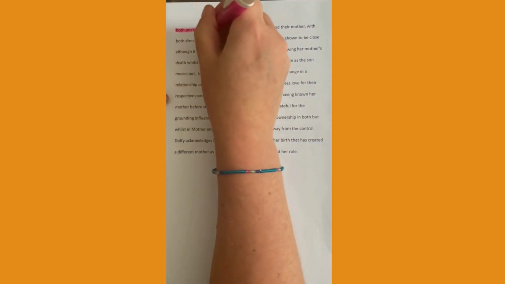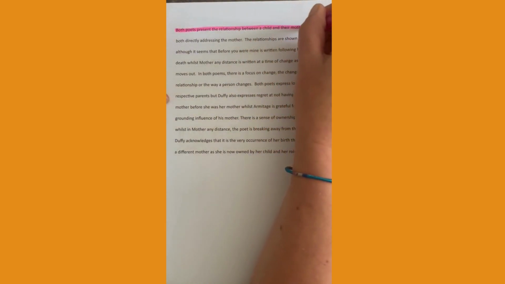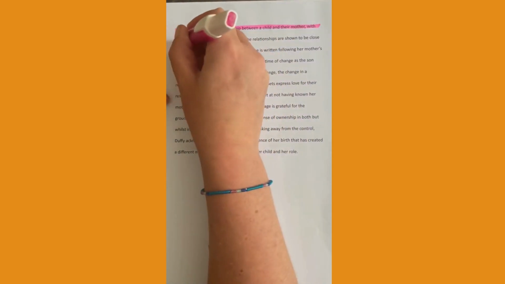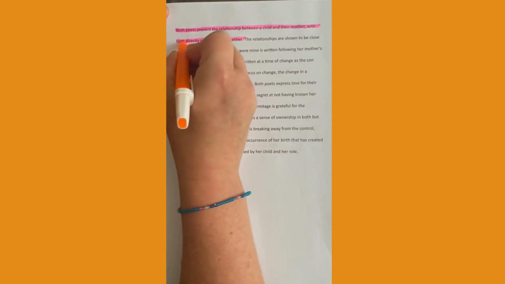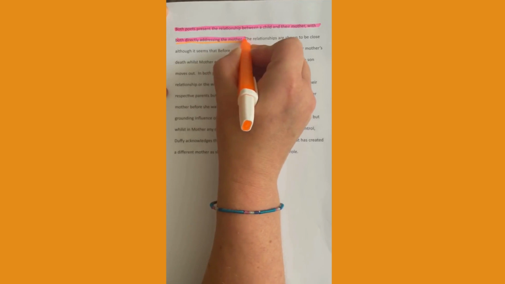So we start initially at the top. Both poets present the relationship between a child and their mother, with both directly addressing the mother. Now, I've highlighted that pink because that is AO1. However, it is also AO2 because we're looking at writer's technique.